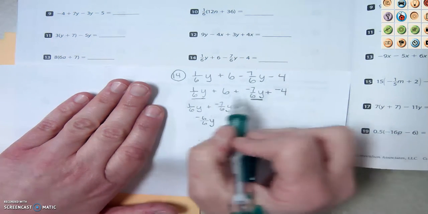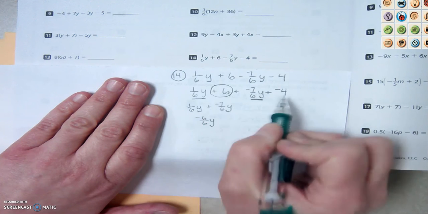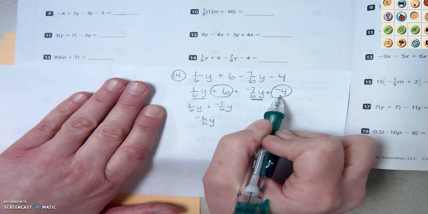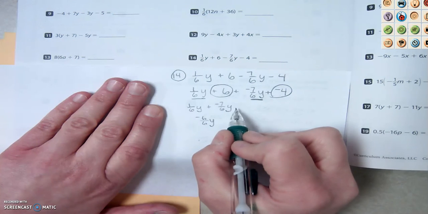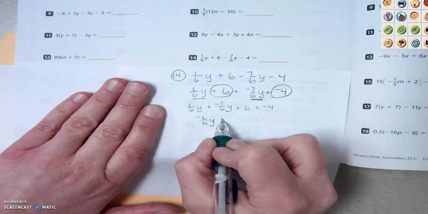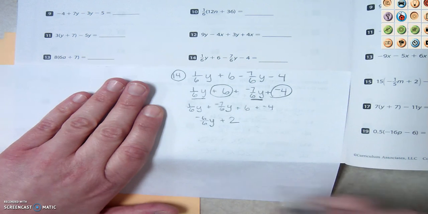So now we're going to look through and see that the only thing left are constants, 6 and -4. So I can always add constants together. Different signs subtract this time and keep the larger sign. So I'm going to be adding these together, okay? And I'm going to get +2.